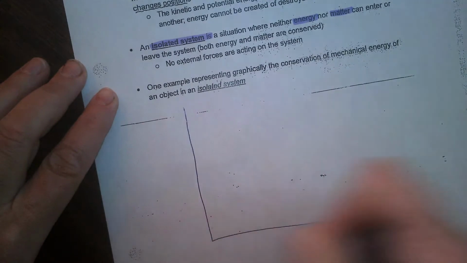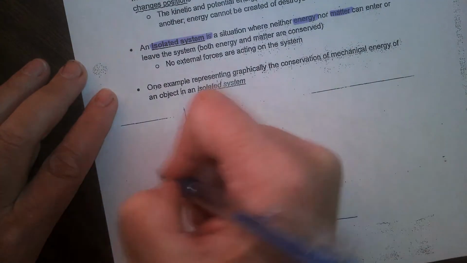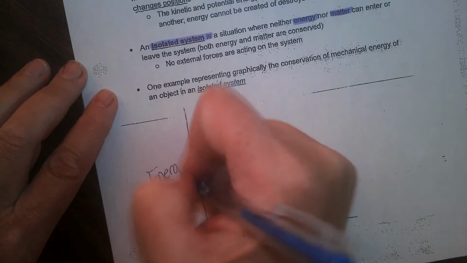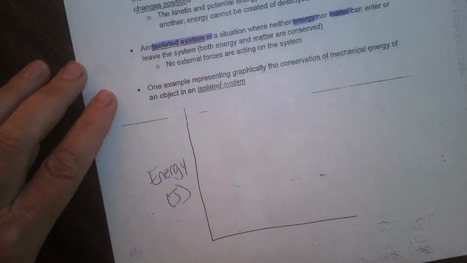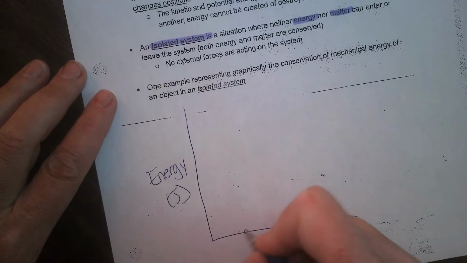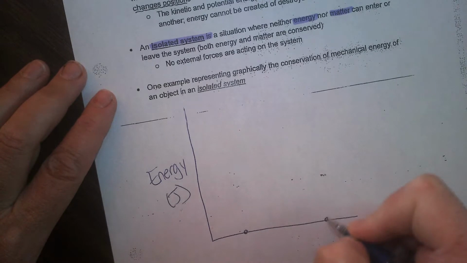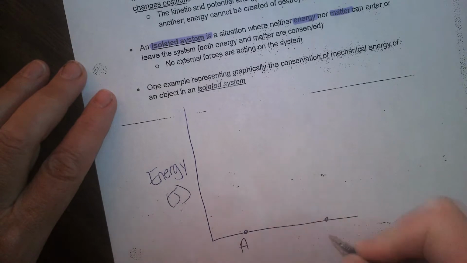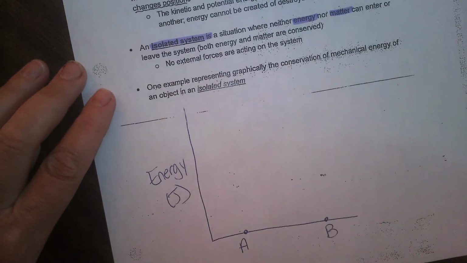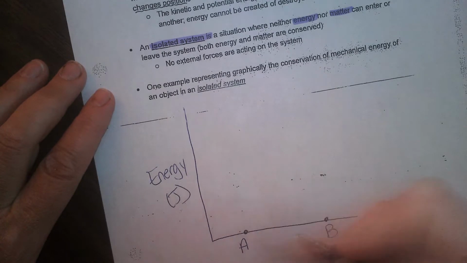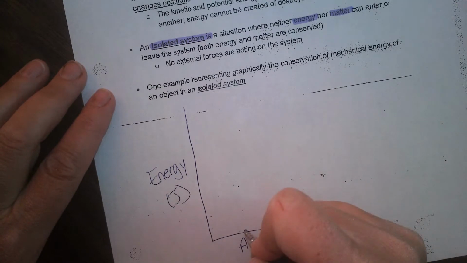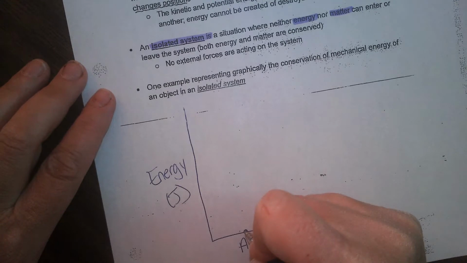If we have this piece here, this graph, energy is what we're measuring. And here we have two separate positions. Okay, as energy A increases, or position A, we start here, and we start moving.